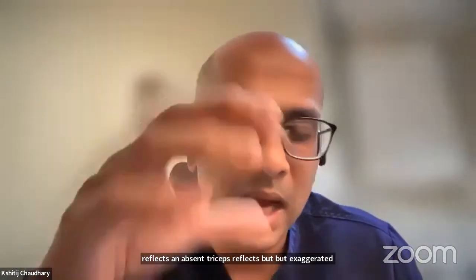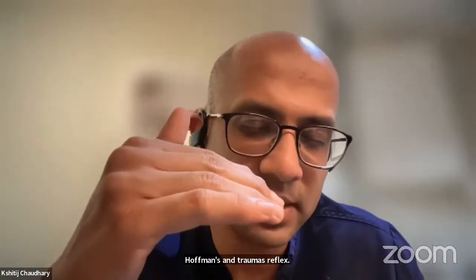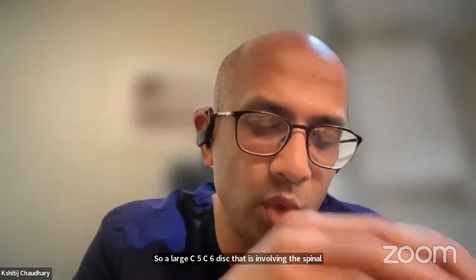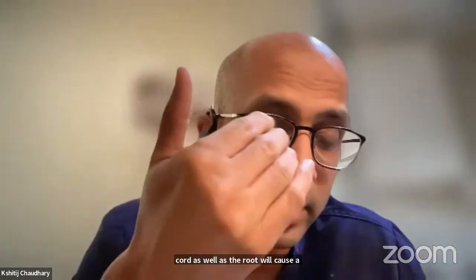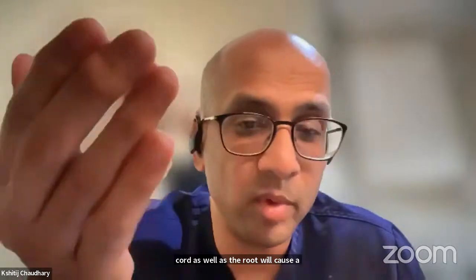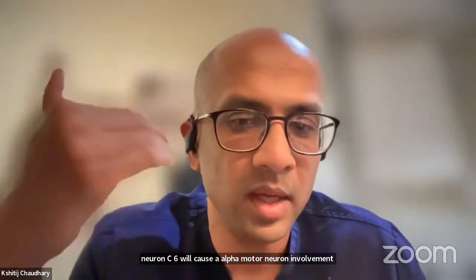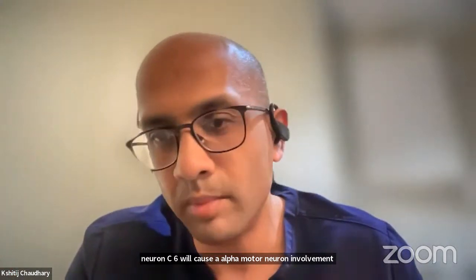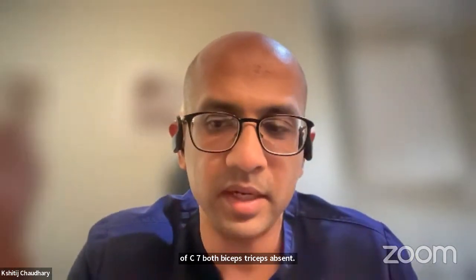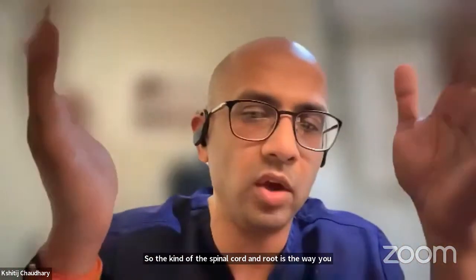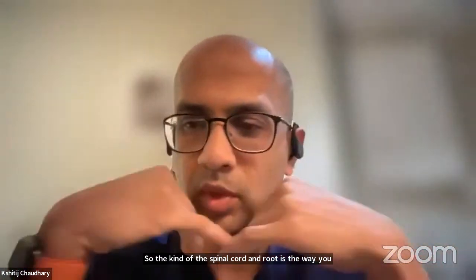reflex. So a large C5, C6 disc that is involving the spinal cord as well as the root will cause a lower motor neuron, C6, and alpha motor neuron involvement of C7, both biceps, triceps absent, but Hoffman's, Tromner's, finger jerk will be exaggerated. So the spinal cord and root is the way you are thinking of how the reflexes would go.